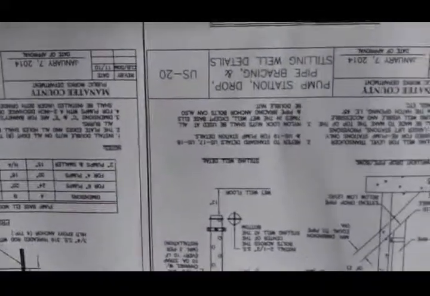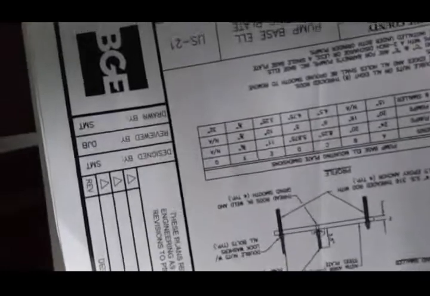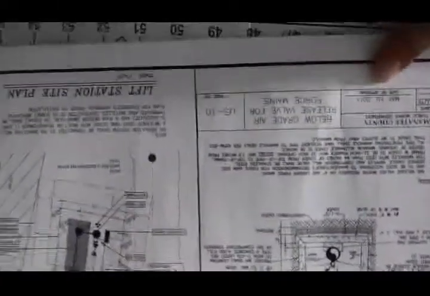Once again, your sewage pump section plan view. Sewage pump section view. Pump station drop pipe bracing, steel and weld details. Pump base mounting plate. Release downgrade, release force mains. Force main retrofit inside drop. Sewage control pump station. Sewage control pump electrical.